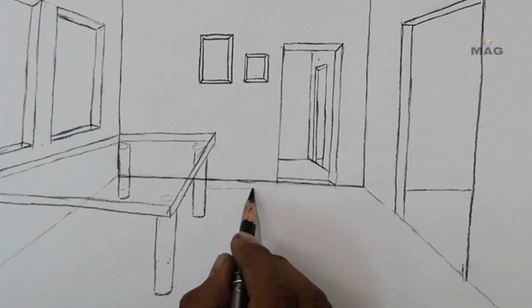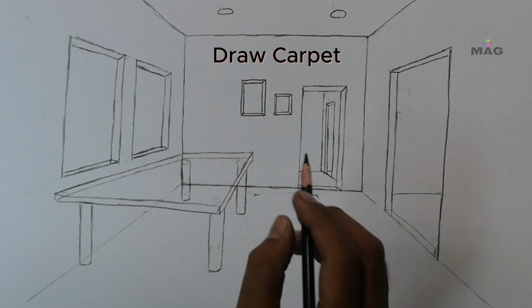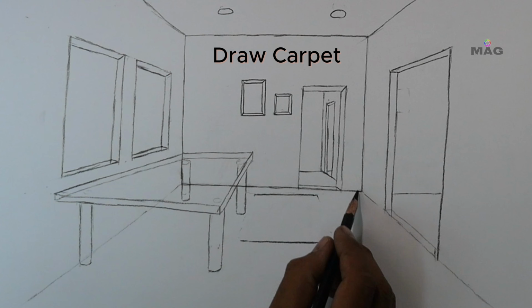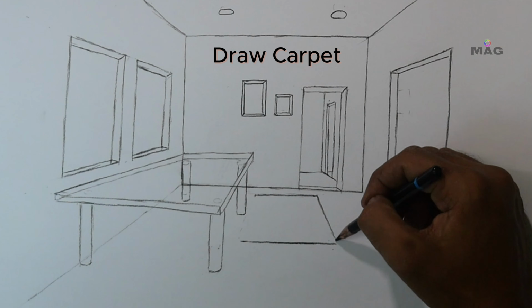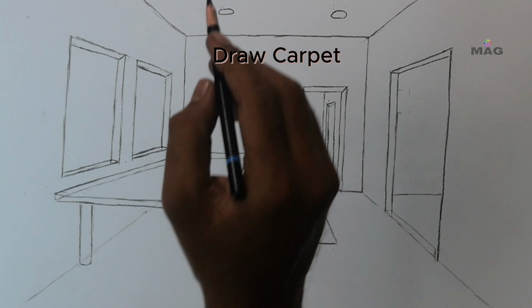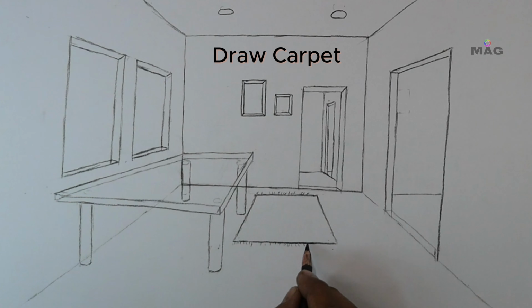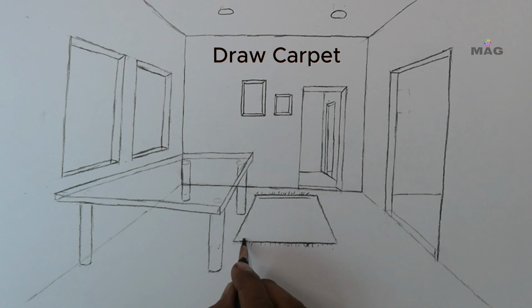Next, we can add in a carpet. Again, lines that go away should meet at the vanishing point if they are parallel. Getting the 2 angles, choosing where the lines stop, and then maybe putting a few details to give some detail and scale to the drawing.